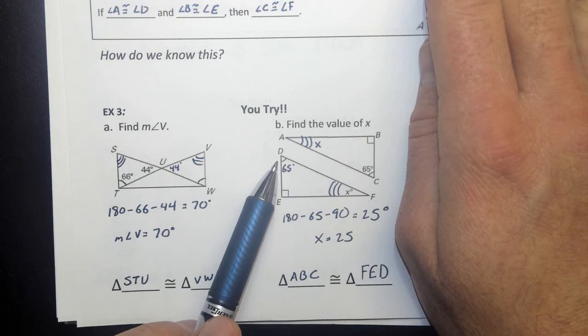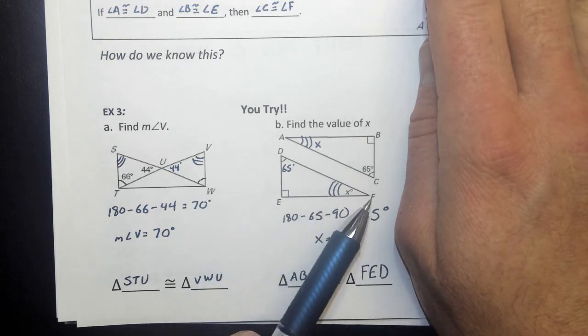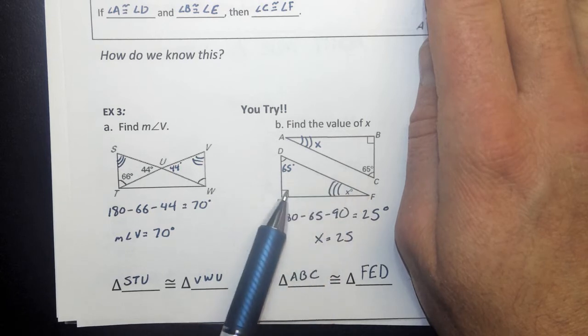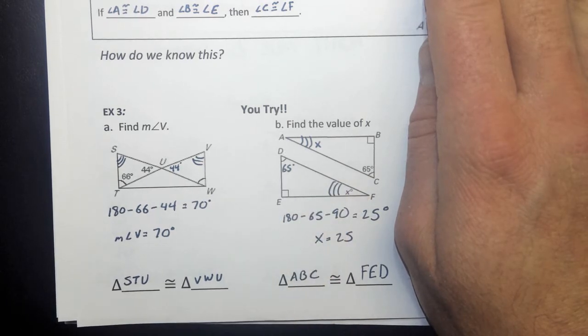My bottom triangle I also had to label in the same order, so I needed to start with my smallest angle, which in this case was F, and then I wanted to move to my right angle, and then I wanted to move to my medium-sized angle. Let's do the other one as well.